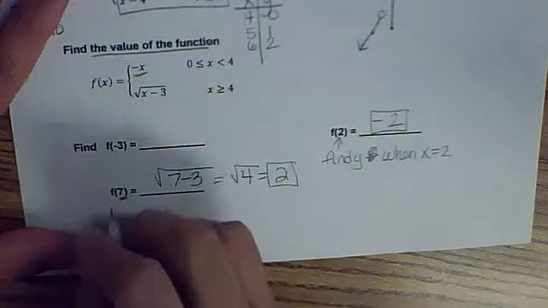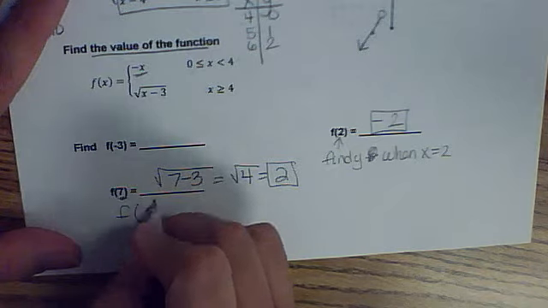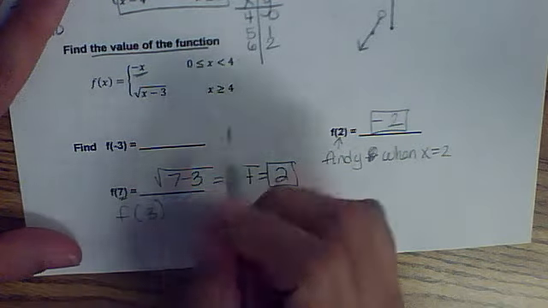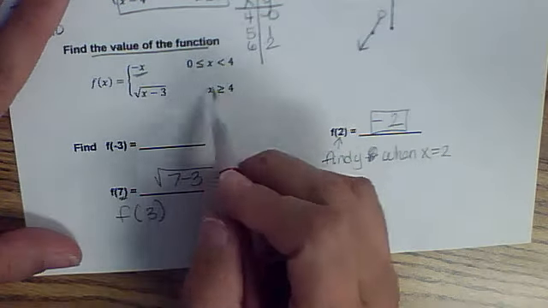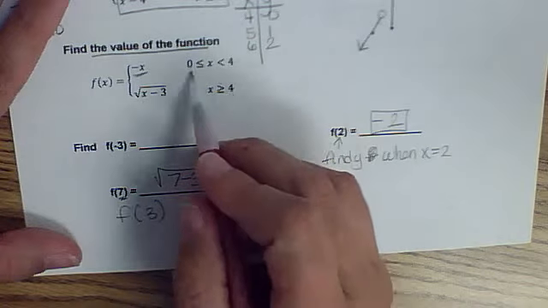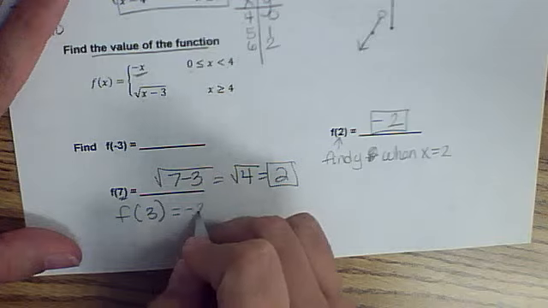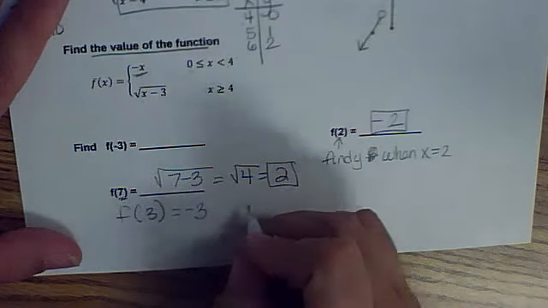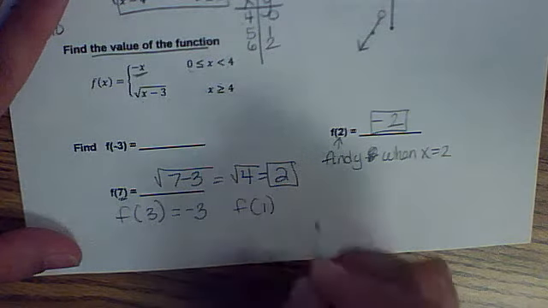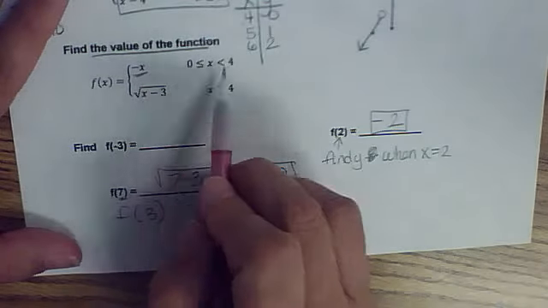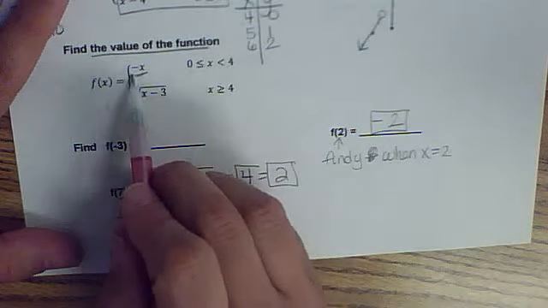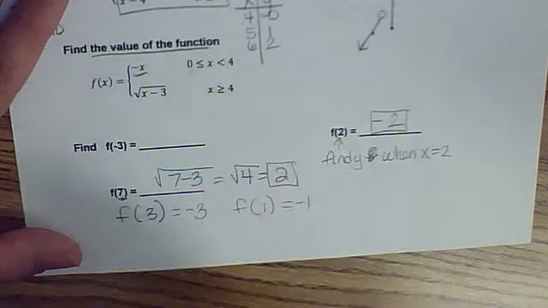So I'm going to add a couple more. If we do f of 3, is 3 between 0 and 4, or is 3 greater than or equal to 4? Well, it's between 0 and 4, so I plug it in here. F of 3 would then be negative 3. So f of 1. If I do f of 1, 1 is also between 0 and 4, so f of 1 would be negative 1.